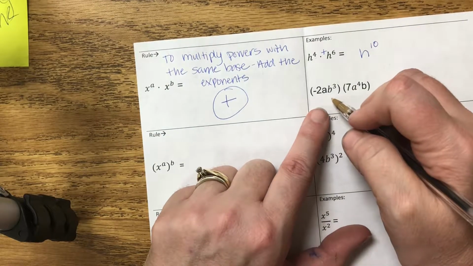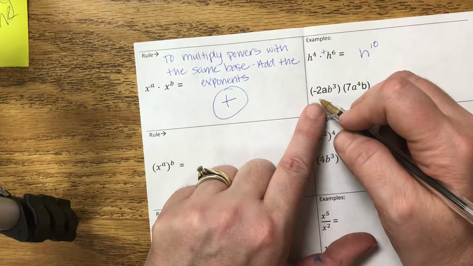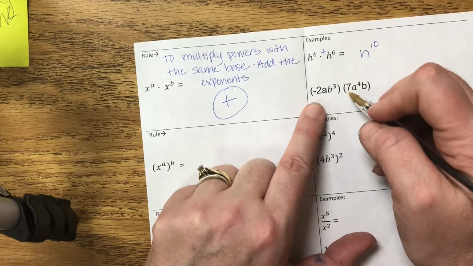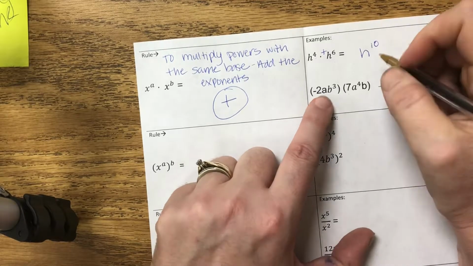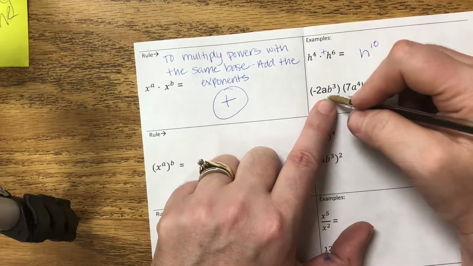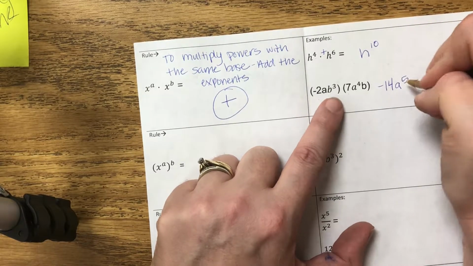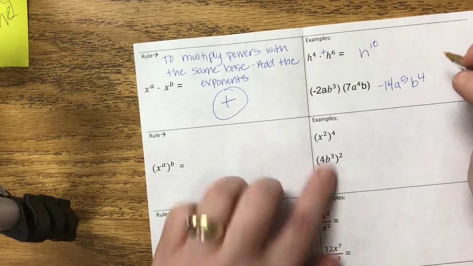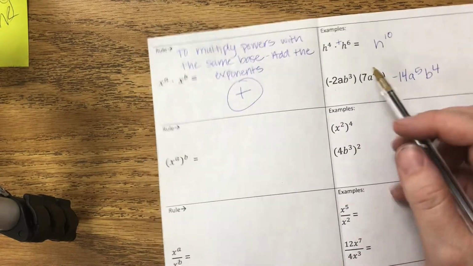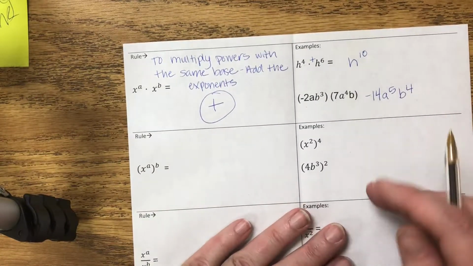And on this one, what we will do is we will add the different parts of it. So we have -2 and 7, so I still multiply those, so it's -14. But then I'm gonna add my different exponents. So I have 1 a and a to the 4th, so it's a to the 5th. And then I have 3 b's and 1 b, so b to the 4th. So that is how you do the product rule on that one.